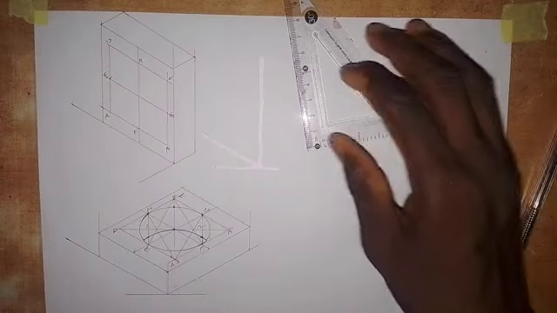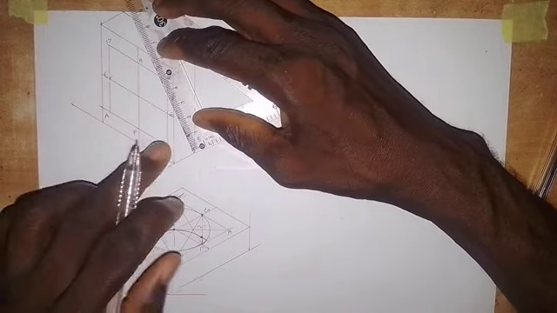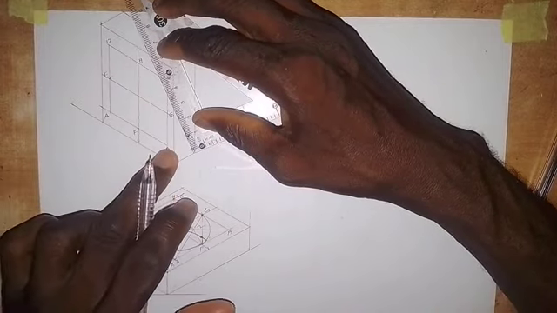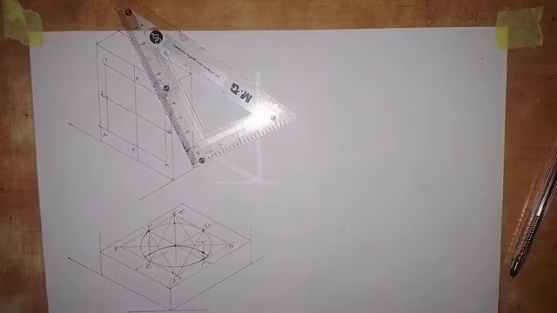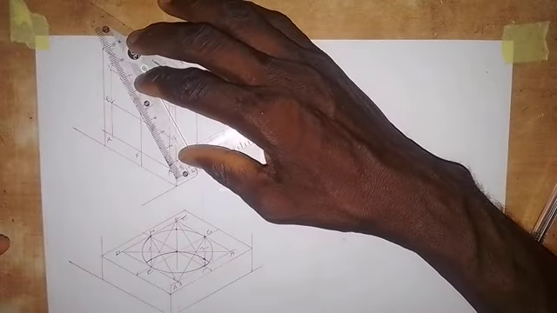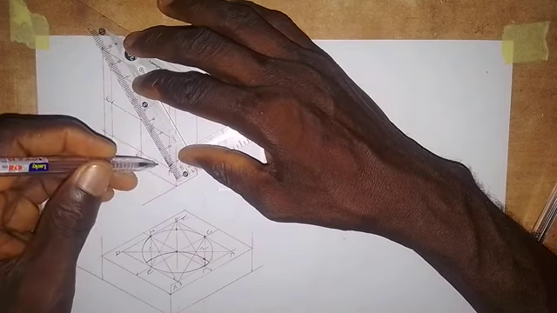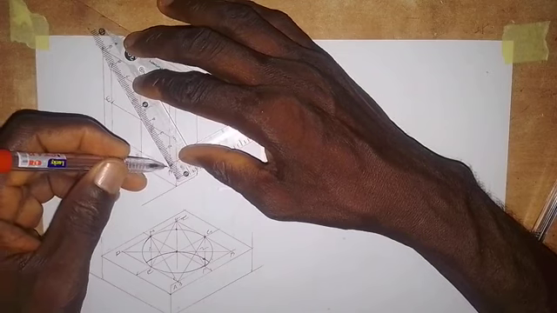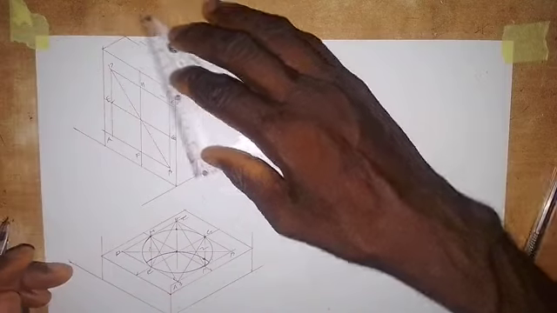So the first thing that we are going to do now, having labeled the points, is connect the longest corners together. We have to draw the longest diagonal. That means we are connecting point B and D together with a straight line, and it goes like this. So we connect these two points together with a straight line, and we have this.